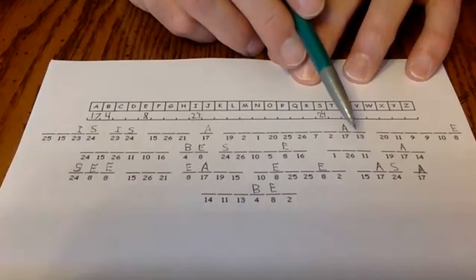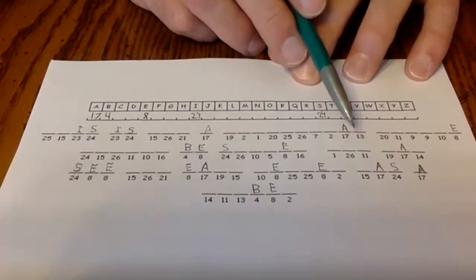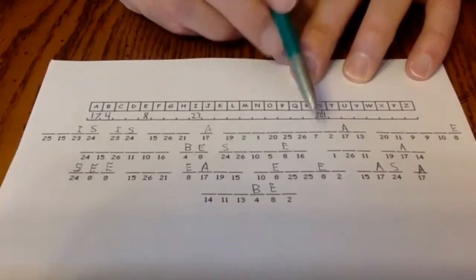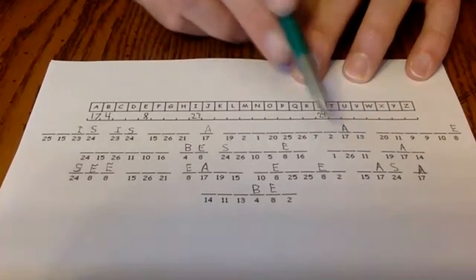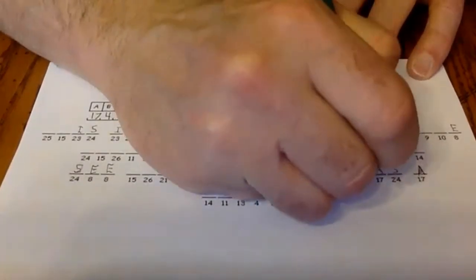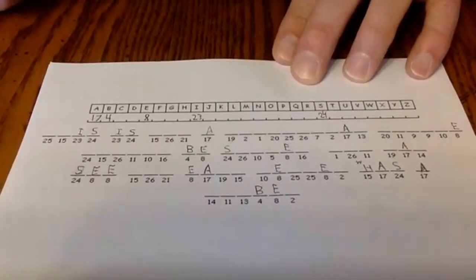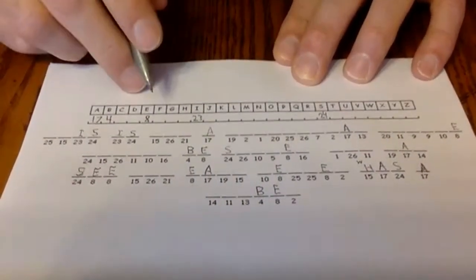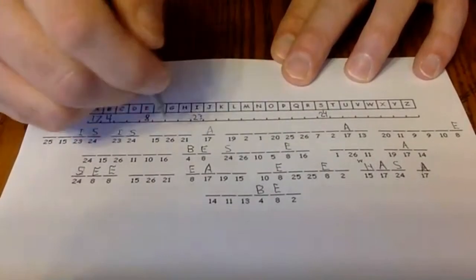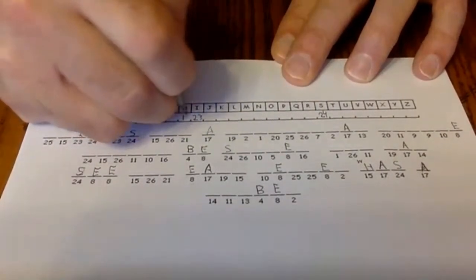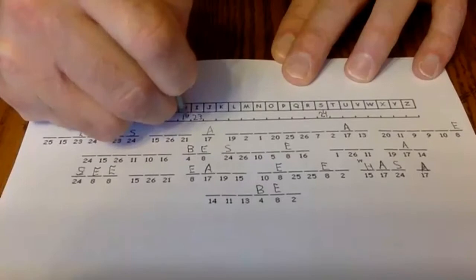So it could be was, it could be has. I can't think of any other words that it could be, but it could be a was-a or has-a. I'm going to go with an H. I'm going to put a small W as though it could be a W, and see if this H works. So the H is going to be 15.